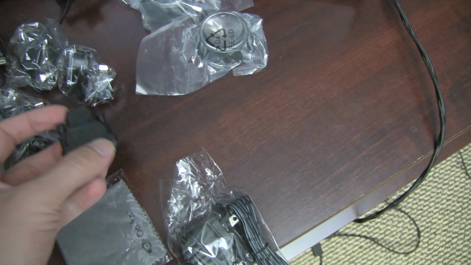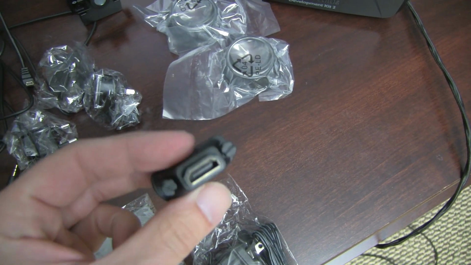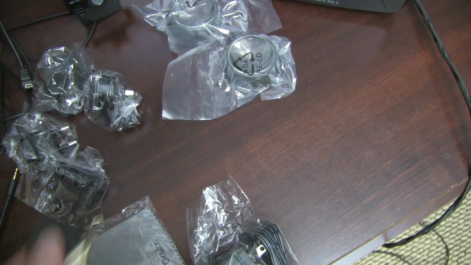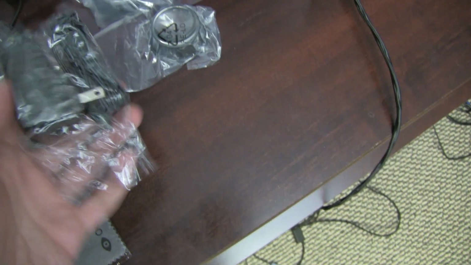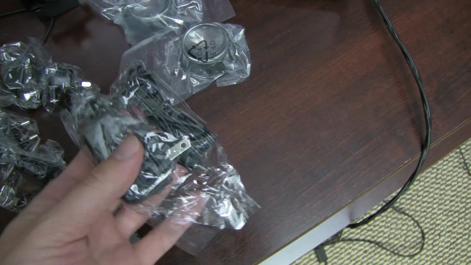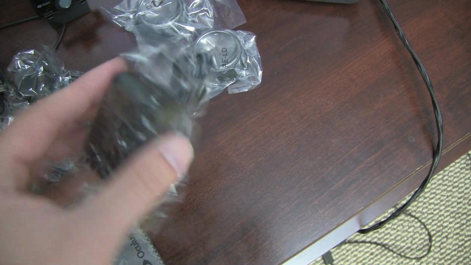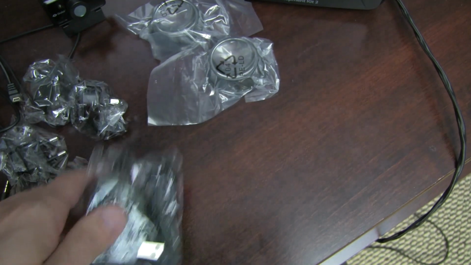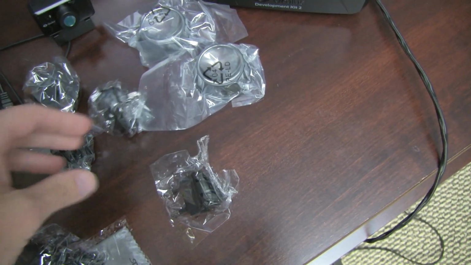A DVI to HDMI converter if you so need it. This is optional. A power adapter if you need it. We'll get into this a little bit later. This is an optional thing as well if you need an accessory USB on your thing.